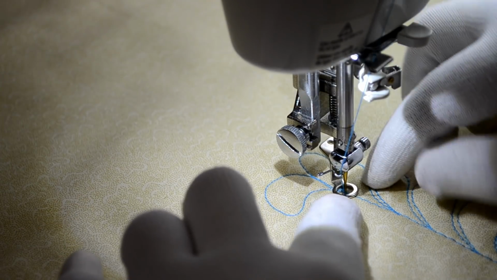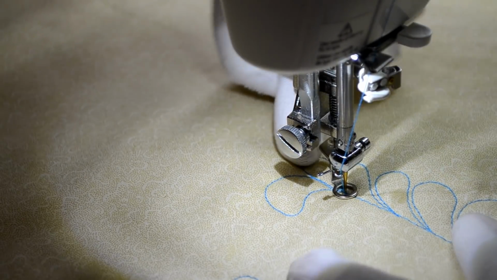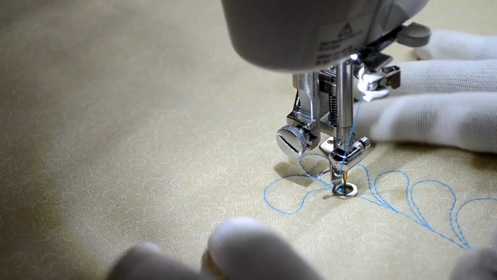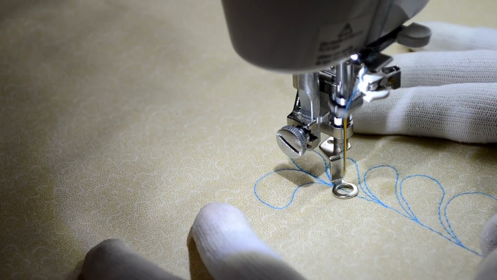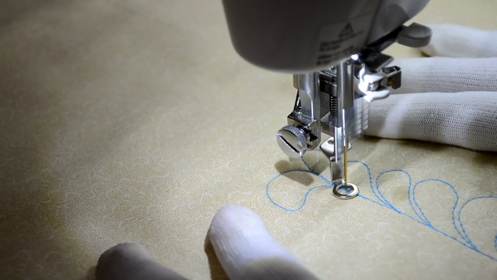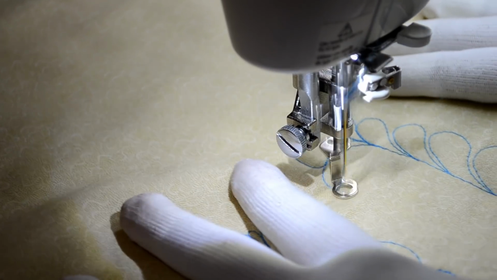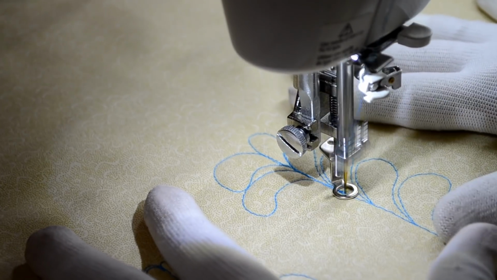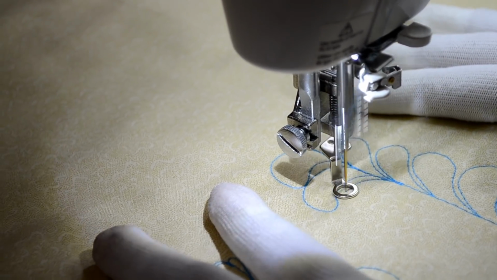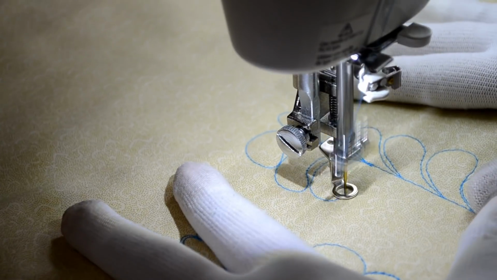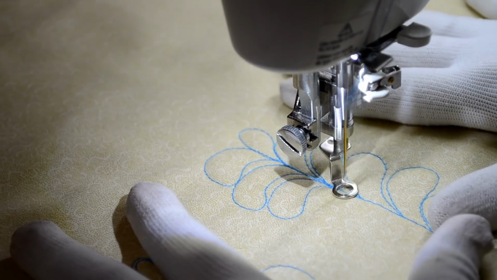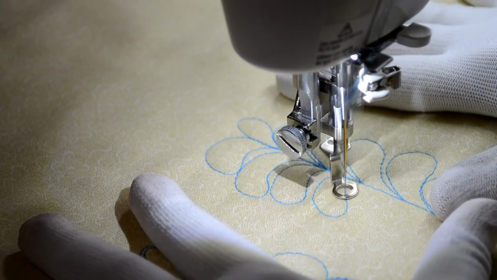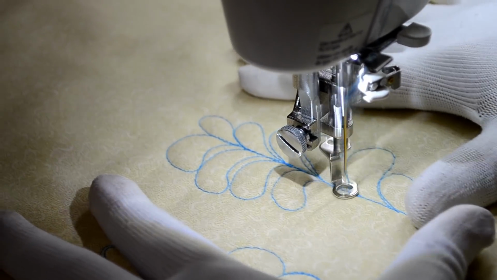Now we have to, do you see how much room it takes to do this top one? That means we have to come down the stem a little bit to make room for that. Down a little bit. Down a little bit. Down a little bit.